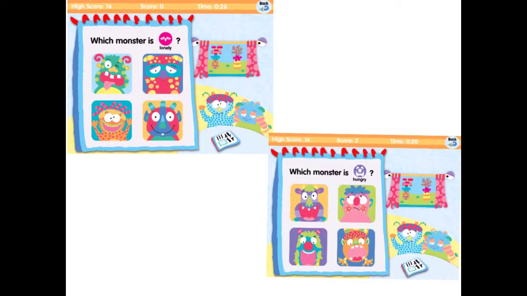And as you can see, this monster clearly is not lonely. This monster looks silly. This monster is happy. And the only one left would be this monster right there, which is lonely. However, which monster is hungry?